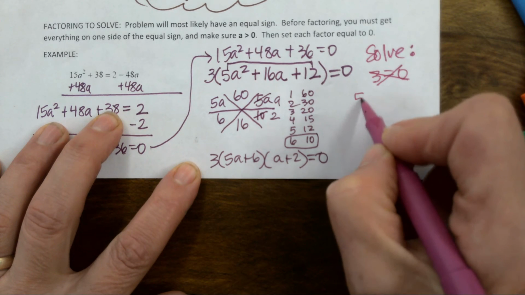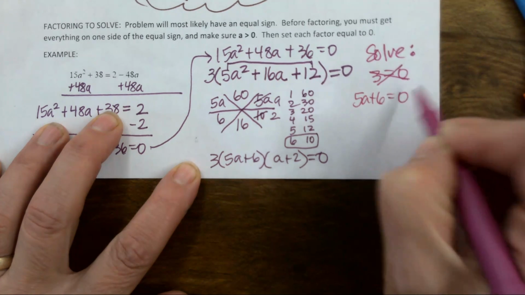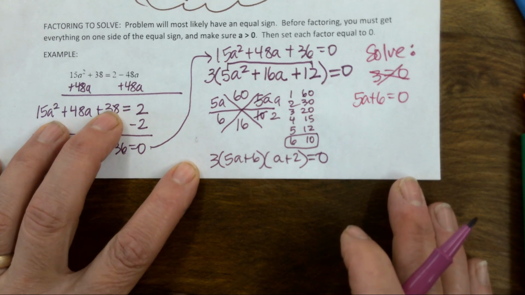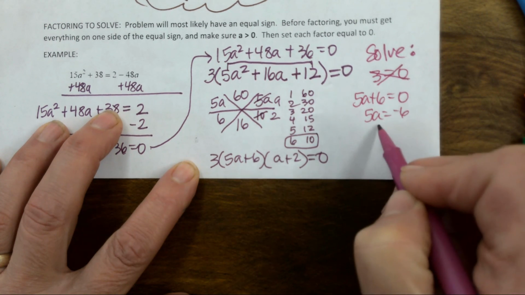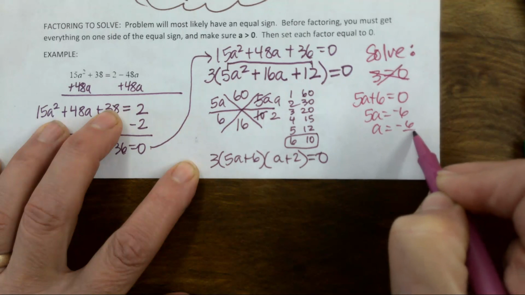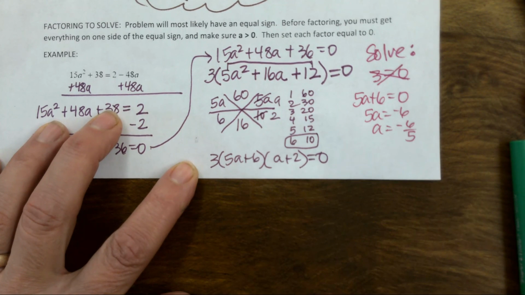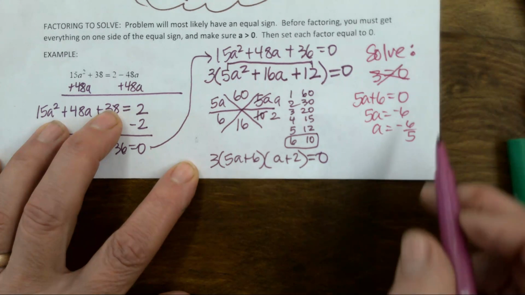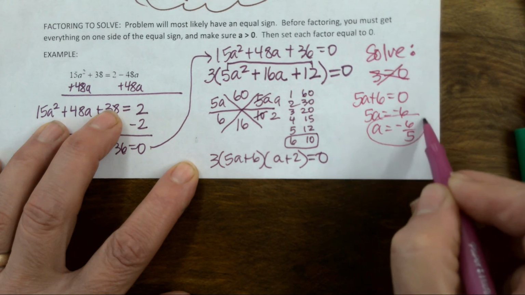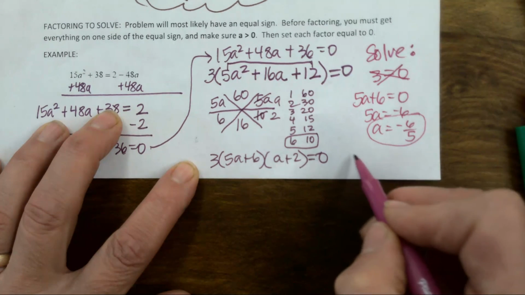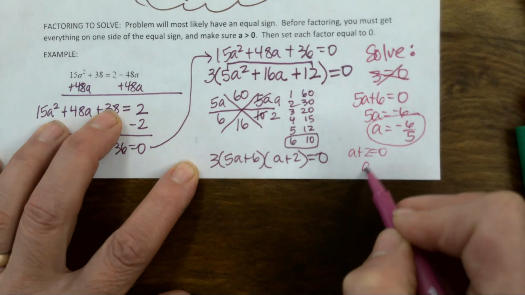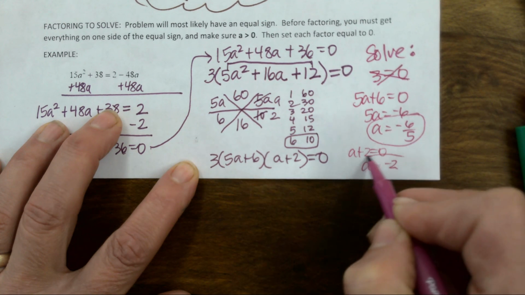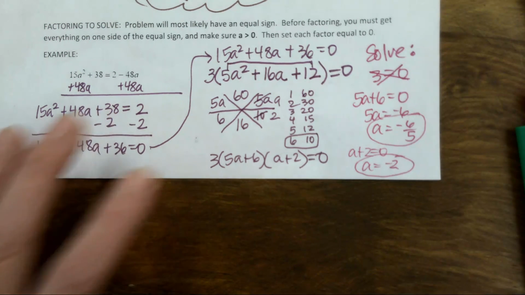Then I do 5a plus 6 equals 0. And I solve this just like a little mini equation. Subtract 6. Divide by 5, and I get my first answer. So there's one answer. And then I'll set the a plus 2 equal to 0. Subtract the 2, and I get my second answer. A equals negative 2.